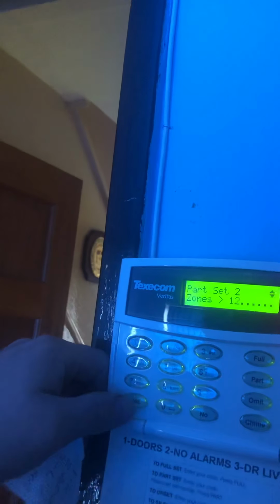It's going to ask you what you want to have set on part set 1. I want everything but the landing, which is zone 6. So I left zone 6 off and press yes. Remember I said that part set 2 was going to be just the doors, so I'm going to remove everything else and just leave 1 and 2. Part set 3 I'm not really using, so I'll leave that for now, and same with 4. And the next one you get to is chimes.